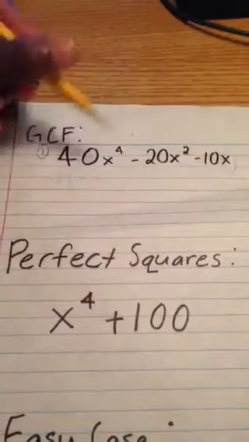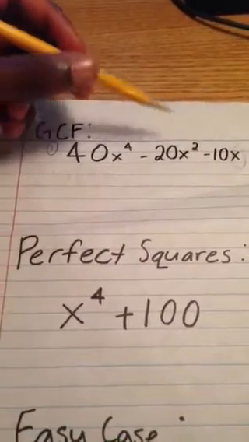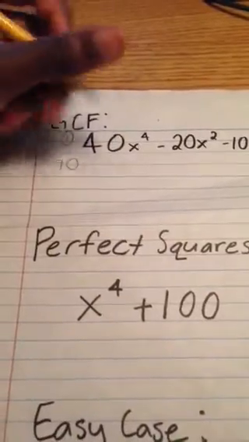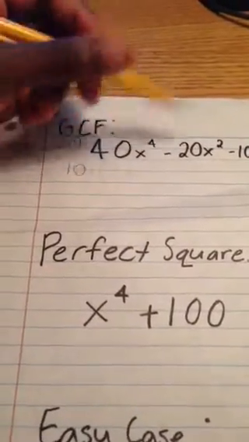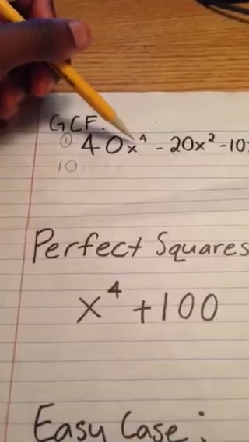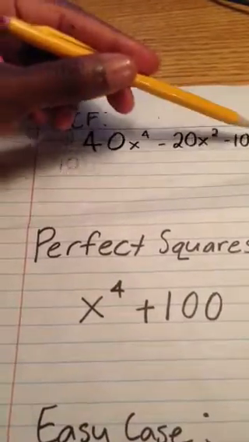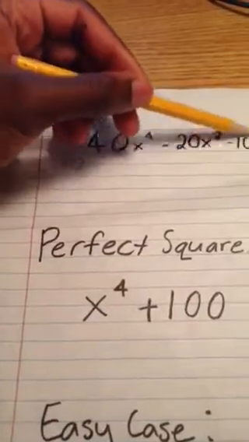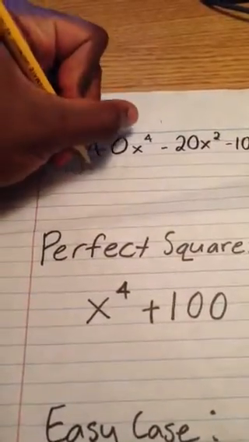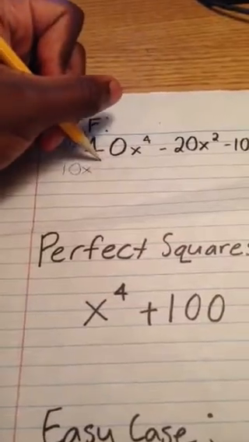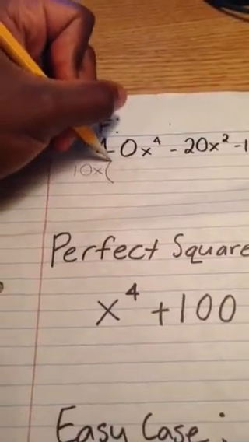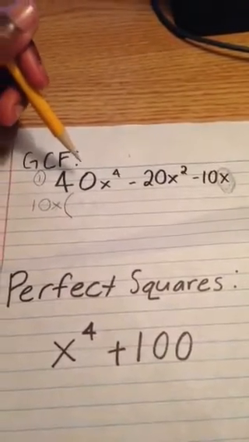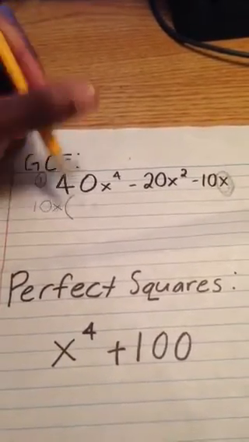So first off, you have to figure out the greatest common factor for 40, 20, and 10, and you should get 10. So you're going to write that, and then you have to figure out a factor for the x's, and you can only get one. That's the least you can get. So you're going to write that too, and then you're going to have parentheses. And then you have to take out the 10.